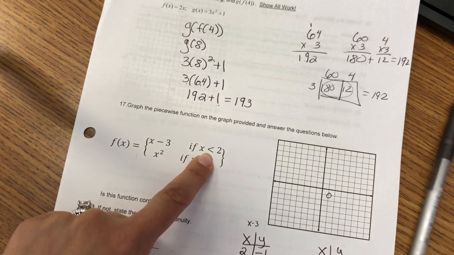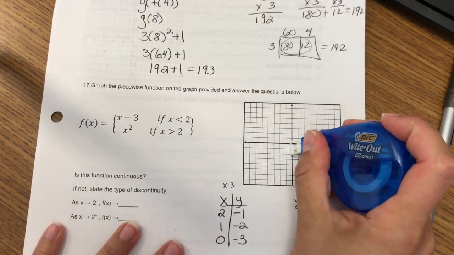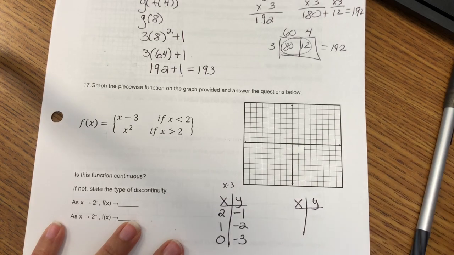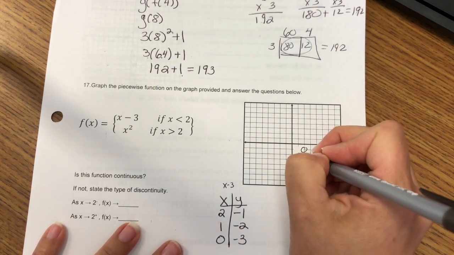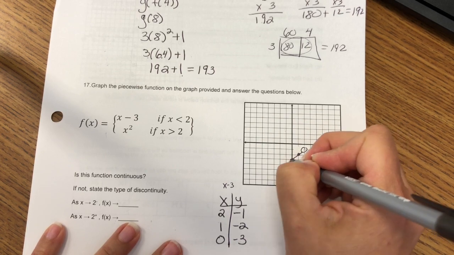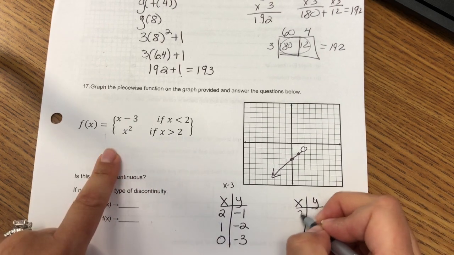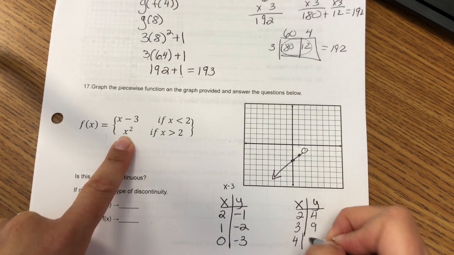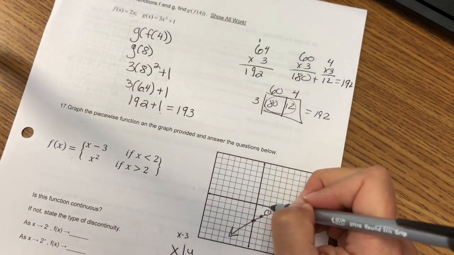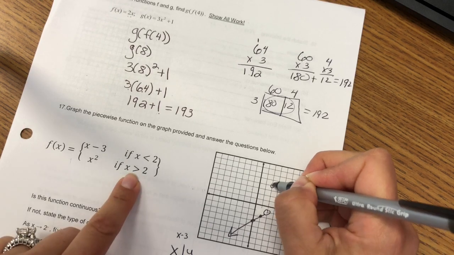Oops, that's in the wrong spot. Don't use pen like I did on the test. There we go. 2, negative 1, 1, negative 2, 0, negative 3. And then x squared for greater than 2, so 2, 3, 4. Squaring those numbers. And also an open circle because it's not equal.